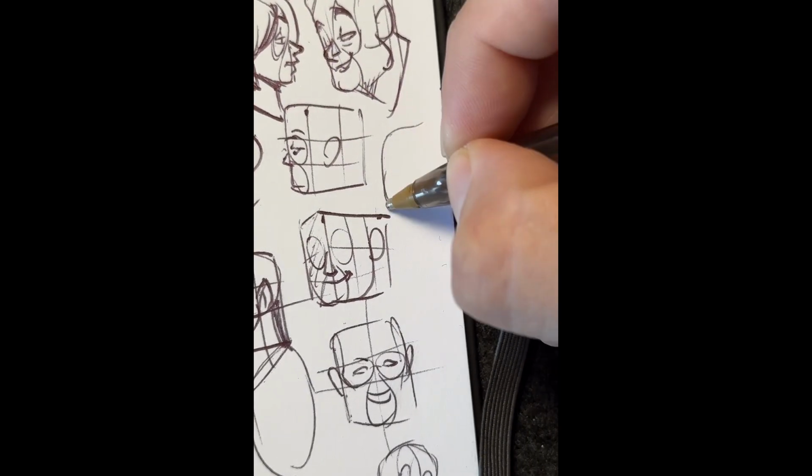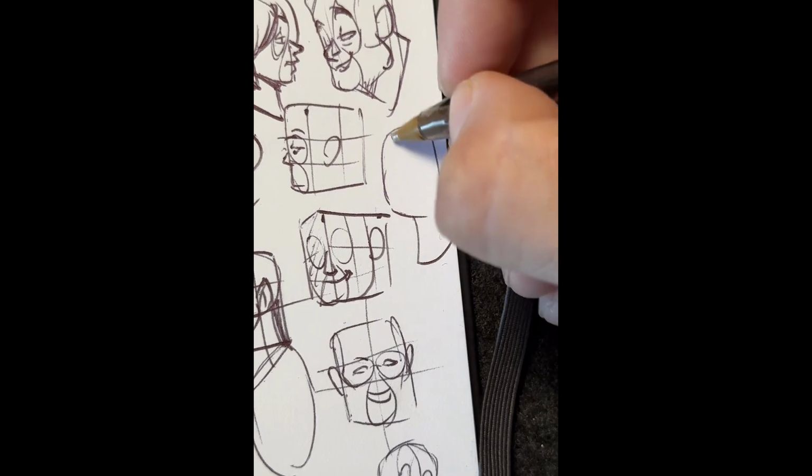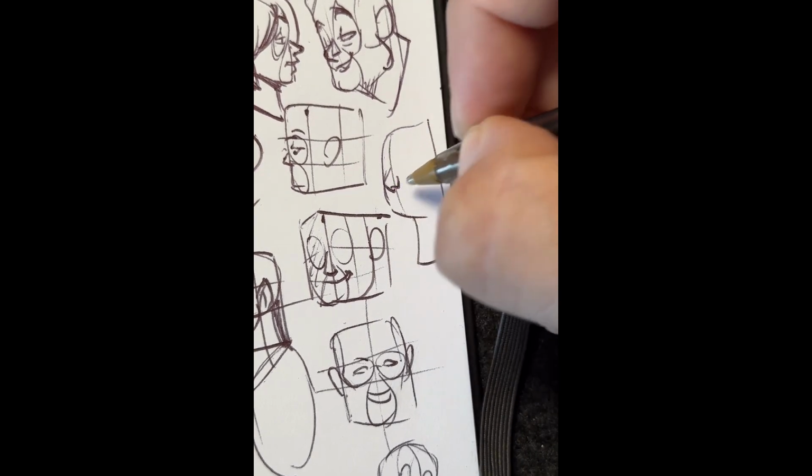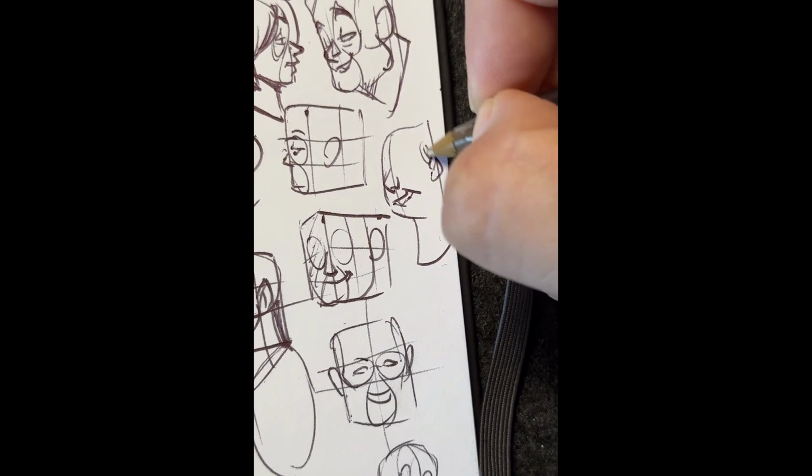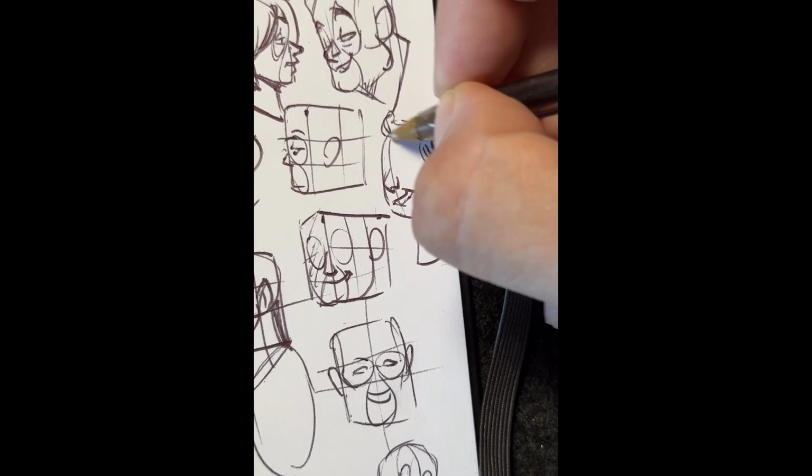When you're not guessing and it doesn't take you like 6 months to draw something decent, then you have the ability to create concepts that maybe you didn't think you were ever going to be able to do.